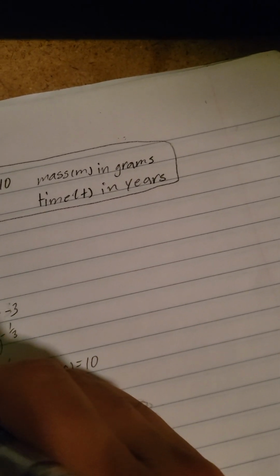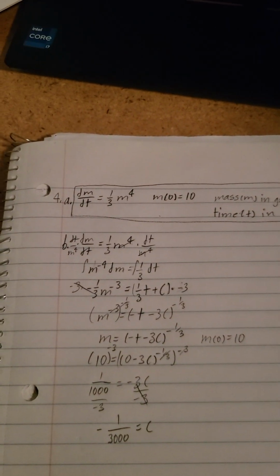Raise that to the negative 3 to get rid of it, which means I have to raise this to the negative 3. 10 to the third is 1,000. So that's 1 over 1,000 is equal to negative 3c divided by negative 3, negative 1 over 3,000 is equal to c.